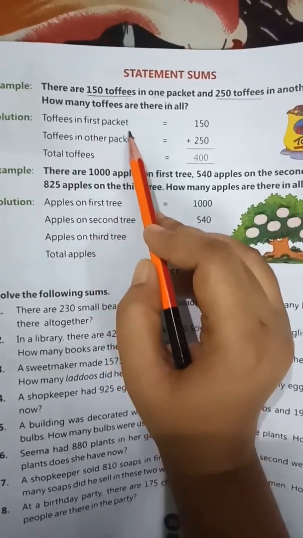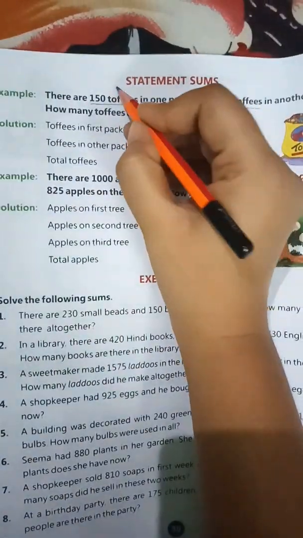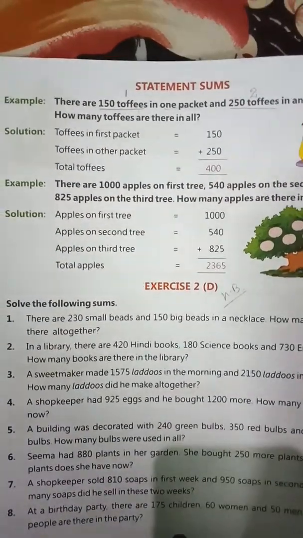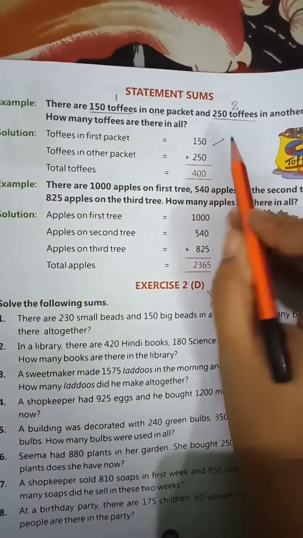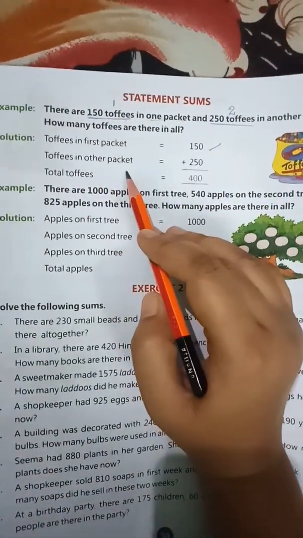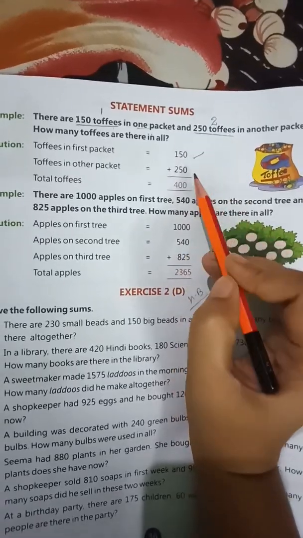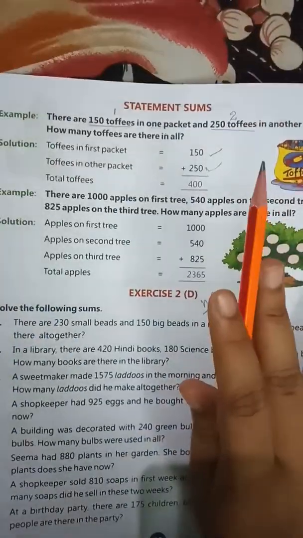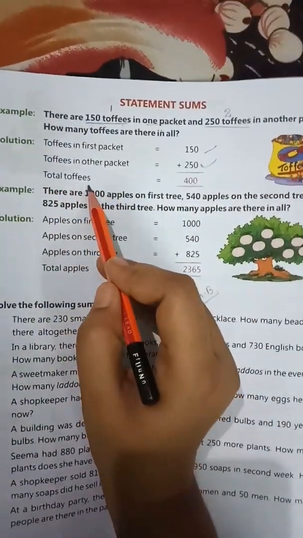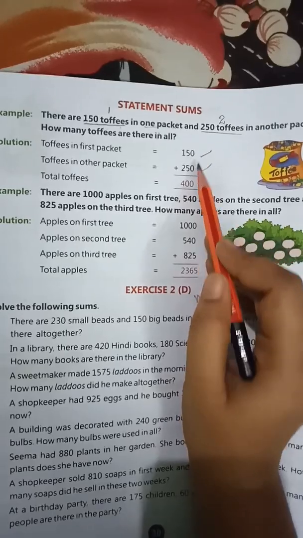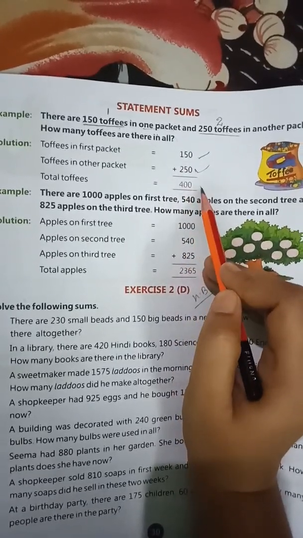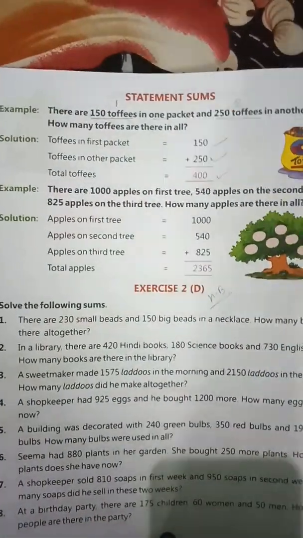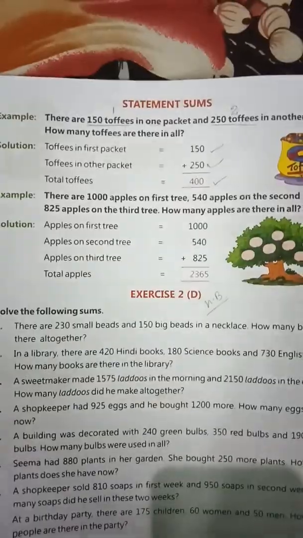Toffees in first packet, this one is first and this one is second. So toffees in first packet is 150, and toffees in other packet is 250. Now what do we have to find? We have to find the total toffees. So we will write here total toffees equal to, when we add them, we have 400. So how many toffees are there in all? The total toffees is 400, right?